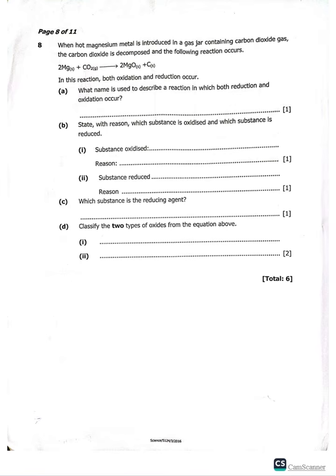So question A, what name is given to describe a reaction in which both reduction and oxidation occur? So this is known as a redox reaction. A redox reaction is a reaction in which reduction and oxidation occur at the same time.